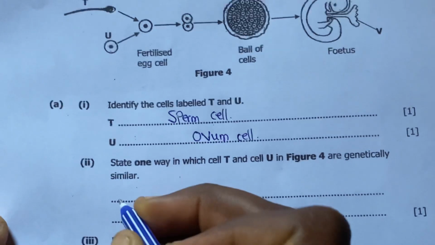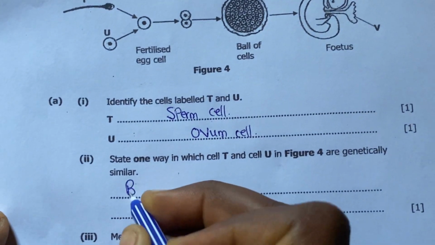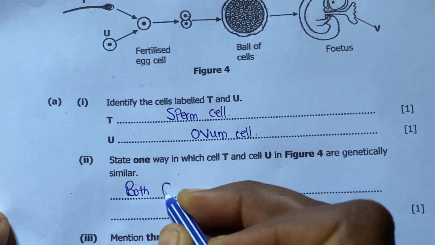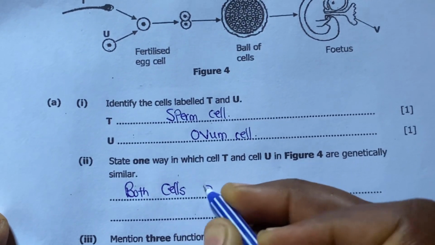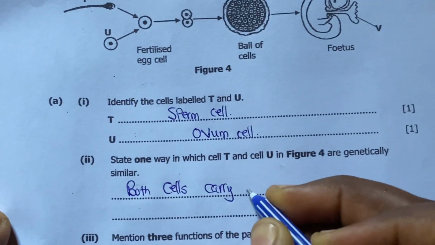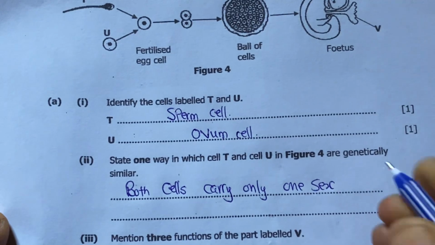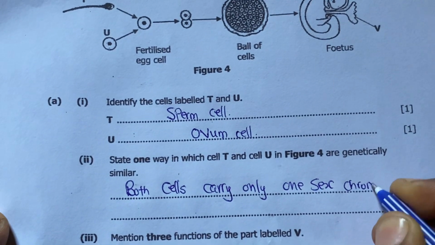Since we are trying to talk about similarity, we're going to say both cells carry only one sex chromosome.